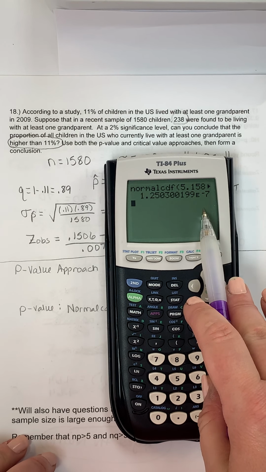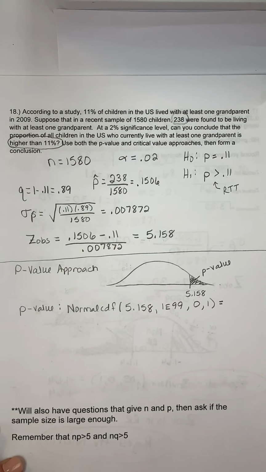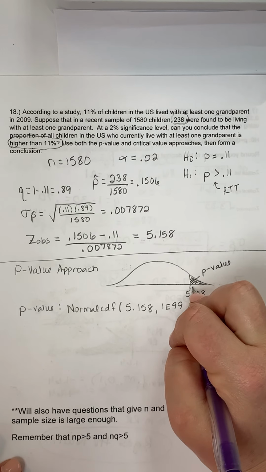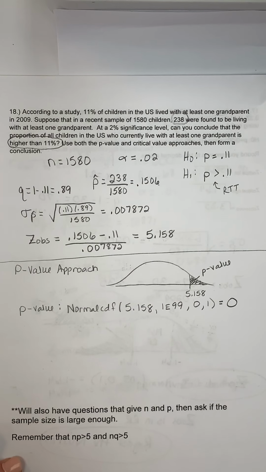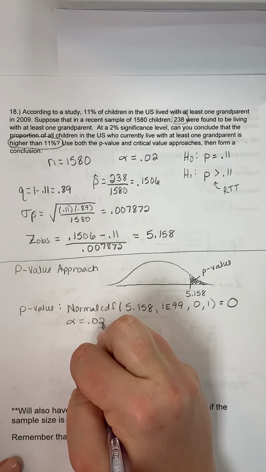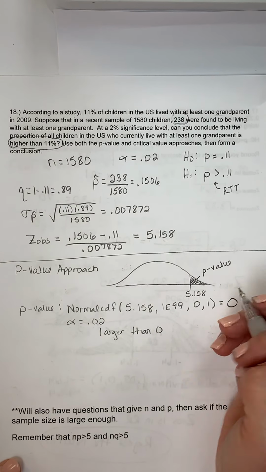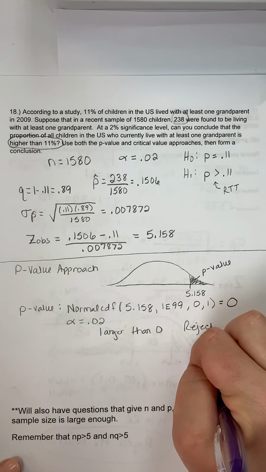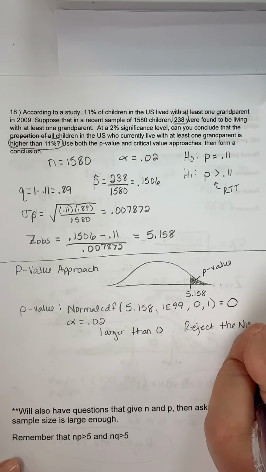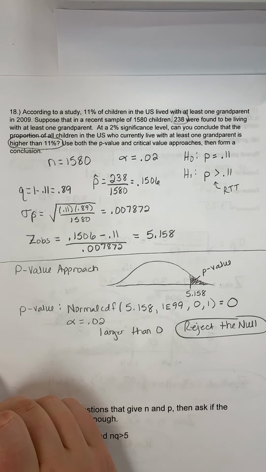Anything from -5 to 6 to 7 to 8 to 9 and so on, just put 0. Your p-value is 0. This is so large, it's actually way out there. So your p-value is 0, okay? So alpha is 0.02. That's definitely larger than 0. So it is significant enough to reject the null. That would be your conclusion, reject the null.